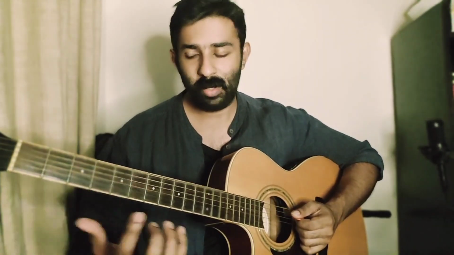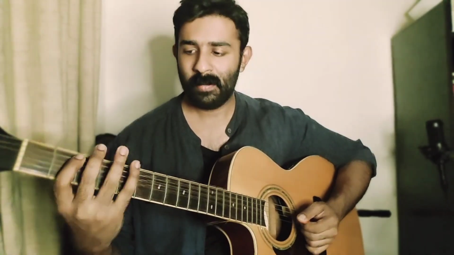So this is my box. All right, so when I play these shapes, my index finger is always going to play every note that is on the second fret. It's only going to stay in the second fret. My middle finger only on the third fret, ring finger only on the fourth fret, and pinky only on the fifth fret.